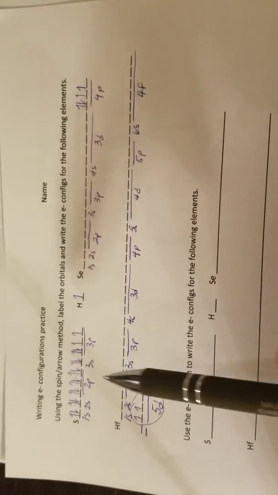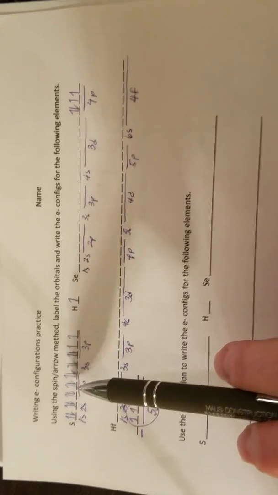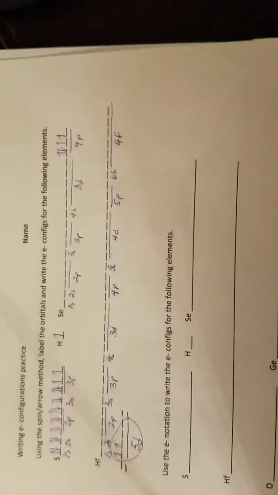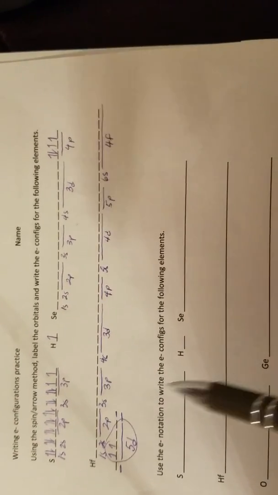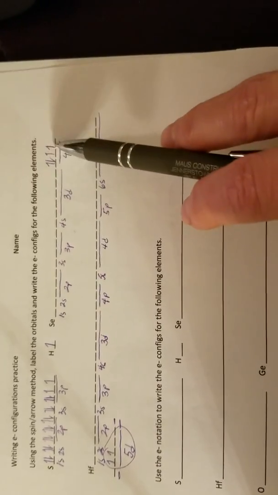Again, a trick if you want to underline your 3 dashes here and your 3 dashes here to represent your 3p orbitals, and then the 5 over here for your d's, and then here for your 7 f's. If that's something that helps you, then please do that. You're not allowed to skip orbitals. So if that helps you keep track. And then notice for hafnium, you're ending on 5d, and there are only 2 electrons in there. Selenium has only 4 electrons in the 4p.